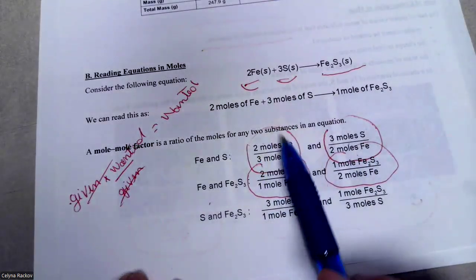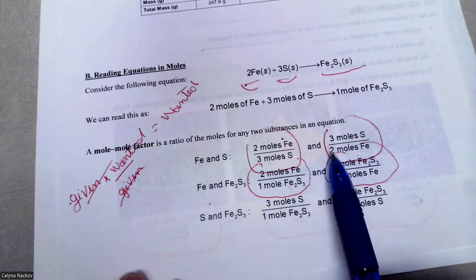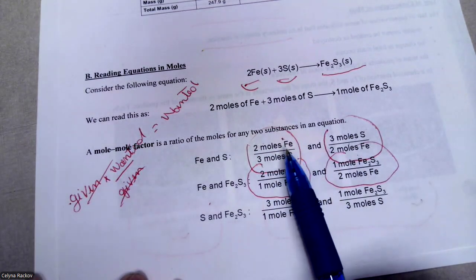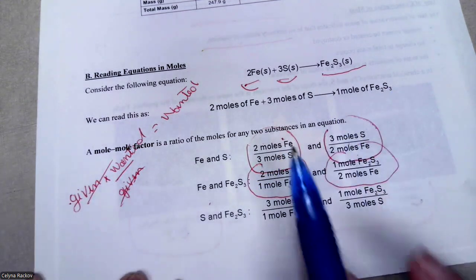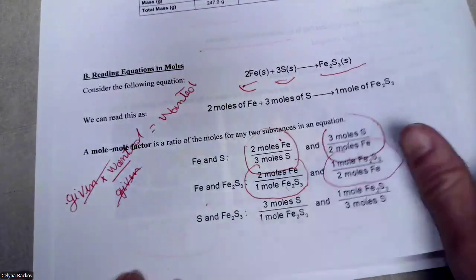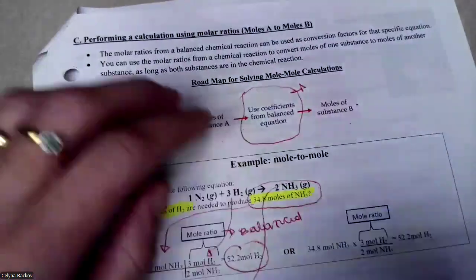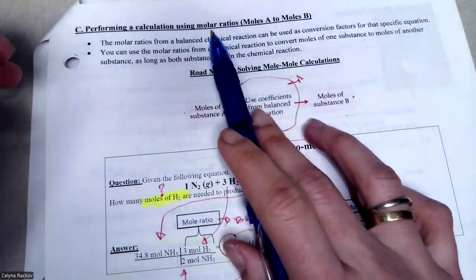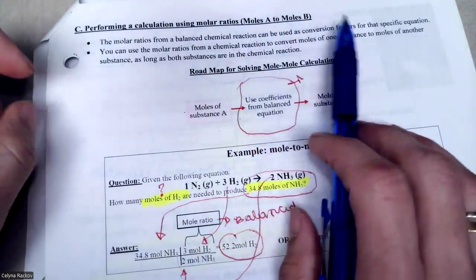So you can see here that sometimes, for example, the iron is on the top or on the bottom. How do you know which one will be on the top or which one will be on the bottom? The answer is it depends on what the question is asking and what was given. For example, let's say that we are going to do a calculation using molar ratios to convert from moles of A to moles of B.